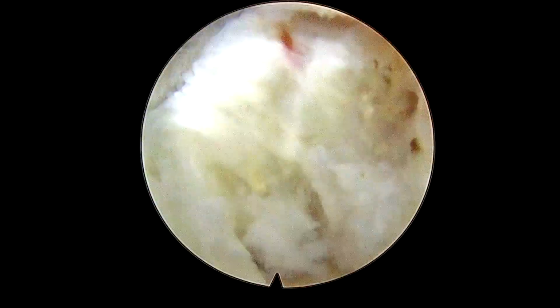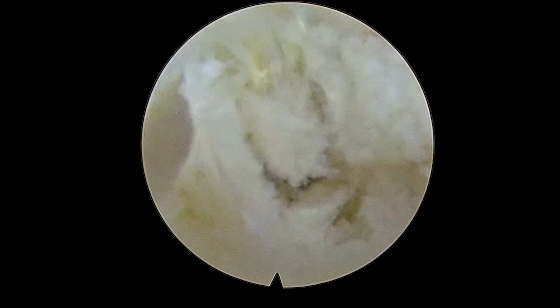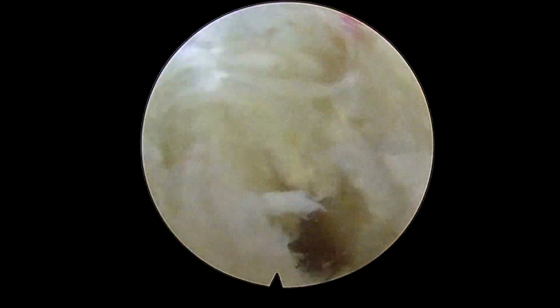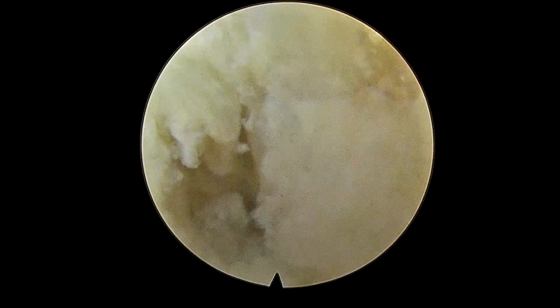In the end, what I do is put the tip of the radio frequency ablator inside, and just burn or shrink all the free fragments which are the potential cause of recurrent disc prolapse. I'll put the tip of the radio frequency ablator inside the disc and burn as much disc fragment as possible, and then I come out.